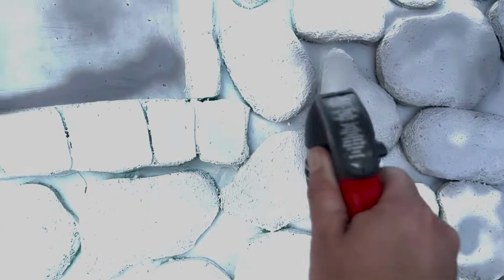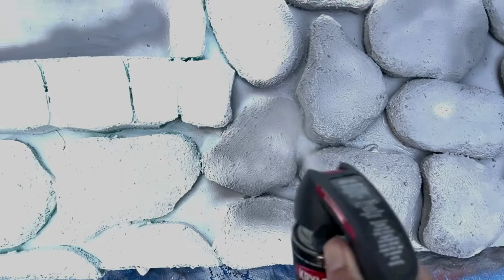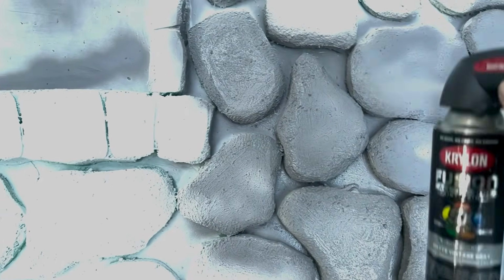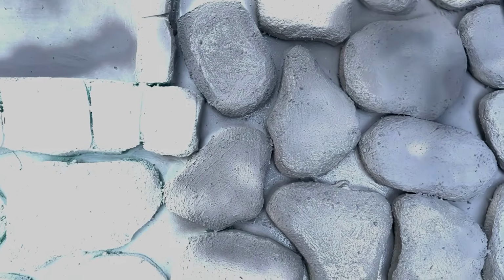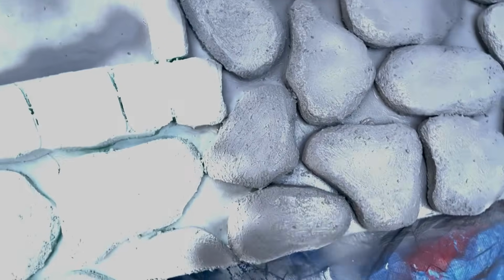So now that we've covered all the rocks and all the gaps and everything in the base layer of paint, it's time to start spray painting it. I'm using a matte dark gray paint, and I ended up going through 4 cans of spray paint to cover this entire thing. And you just really want to make sure that you get every single thing covered. You want to keep the spray paint can a few inches away so you're not getting splotches of paint as you go through it.